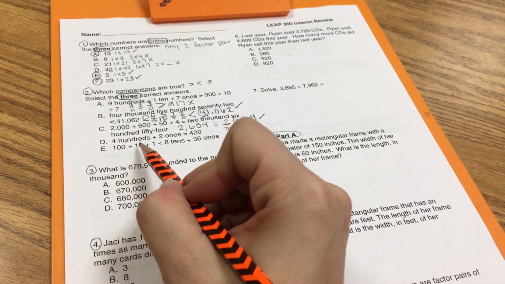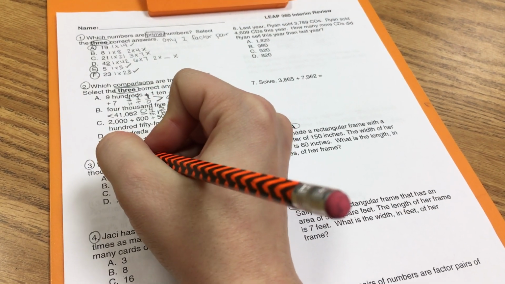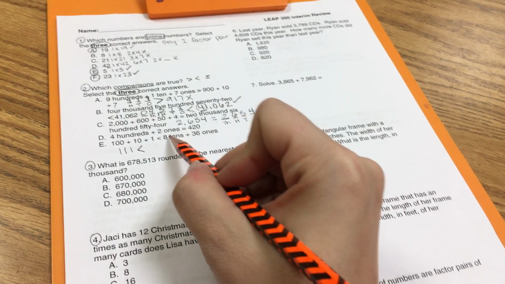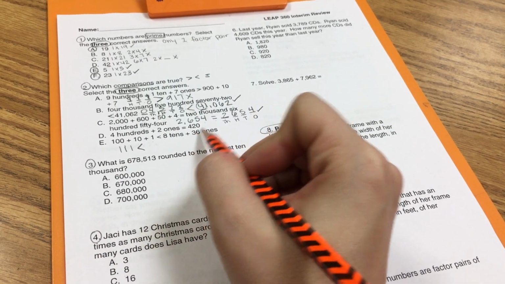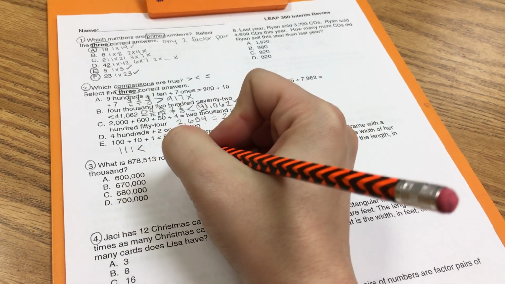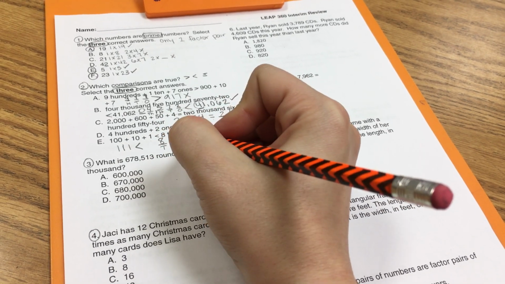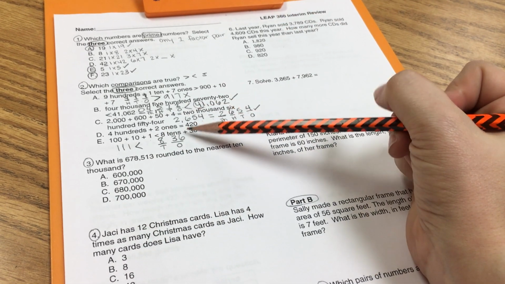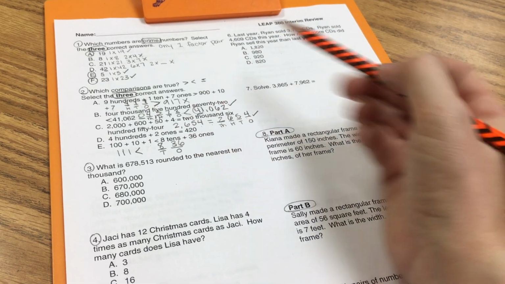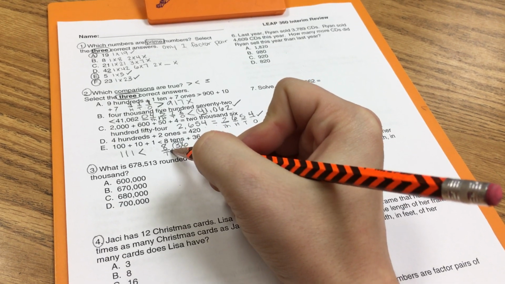All right, let's look at E. We have 100 plus 10 plus 1, so we know that that's 111. And they're saying that's less than, we have 8 tens and 36 ones. So let's look at this one. We have tens and ones. We have 8 tens and 36 ones. Well, can we have 36 ones? No. We have to move these 3 tens into the tens place.